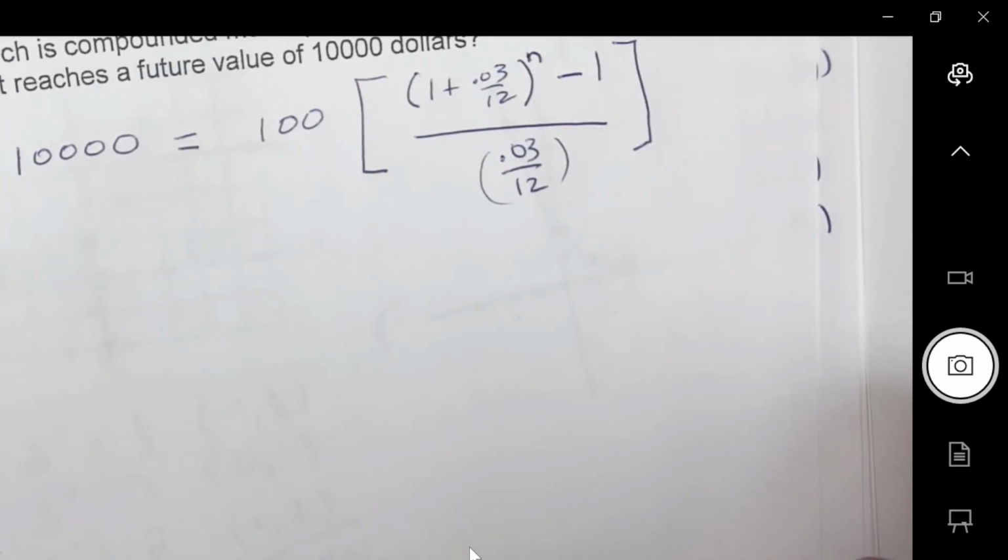So please don't forget to move your percent to a decimal, and don't forget to divide it if it's compounded monthly. Compounded quarterly, what would I do if it was compounded quarterly? 4.